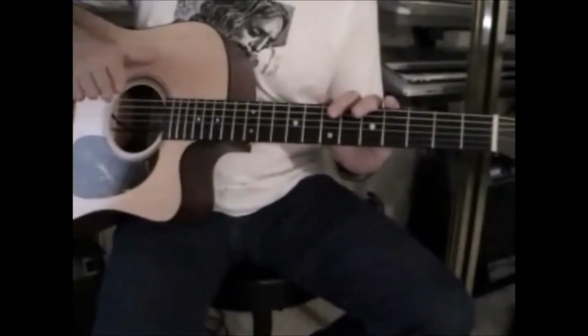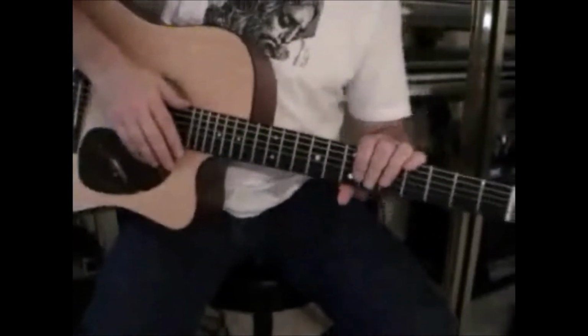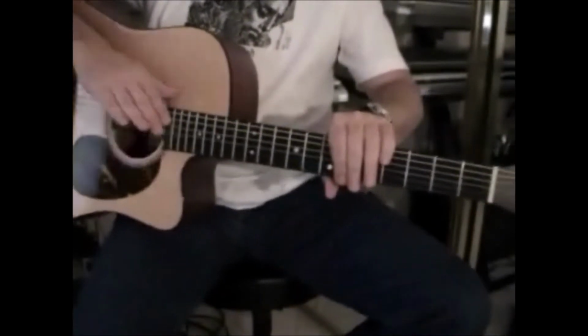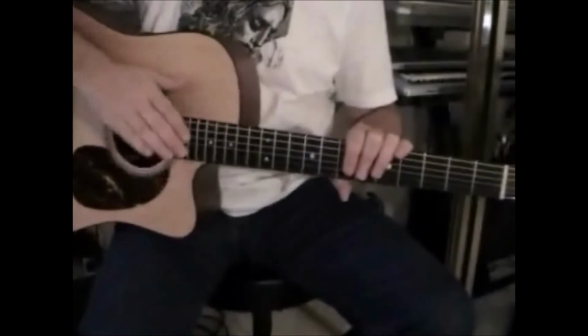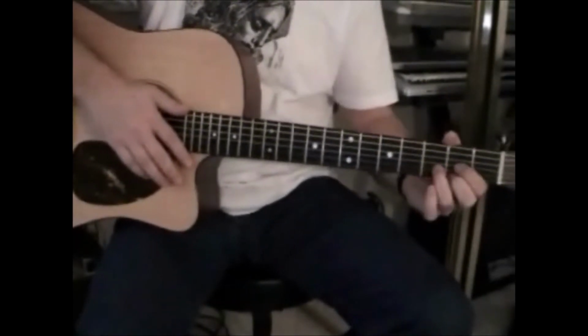Okay, so now does it make sense? That's what your whole do, re, mi thing is. Okay, now that's all the variations I'm going to show you within the chords. Those are the only ones that are actually accessible.